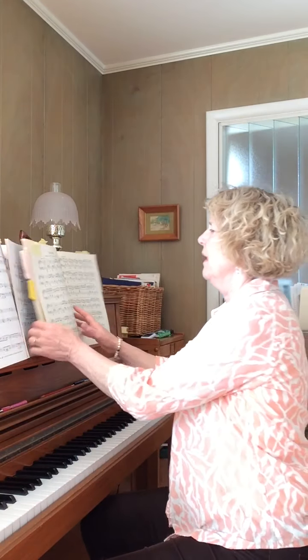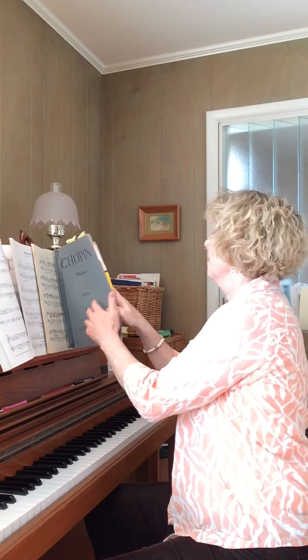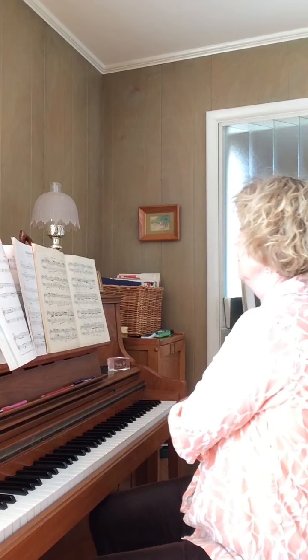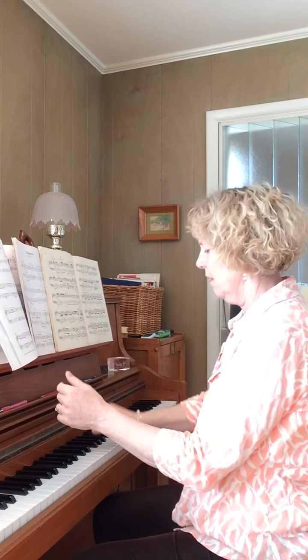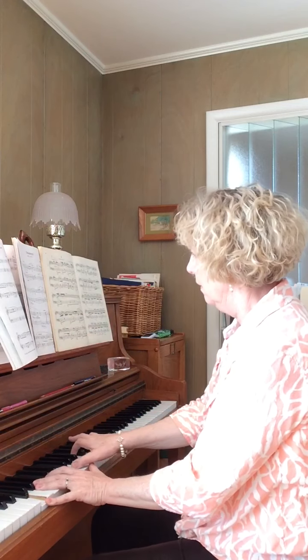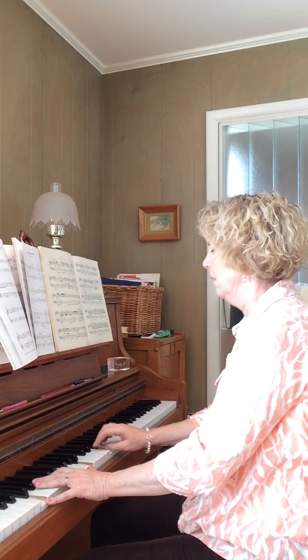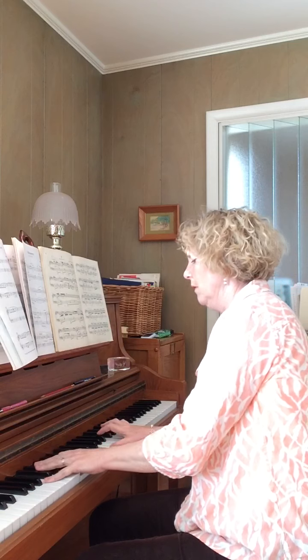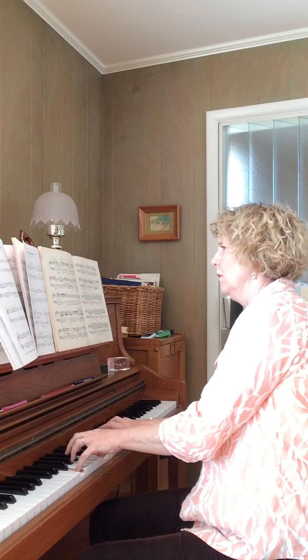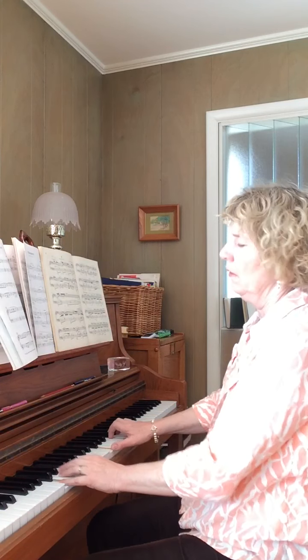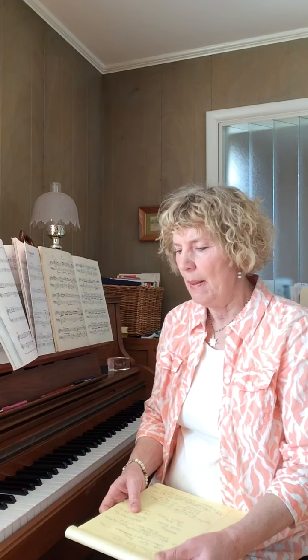Matching, we have the Träumerei here. All those long notes need to be the right length with a little bit of finesse to them, which is okay in certain spots, but the matching is critical.